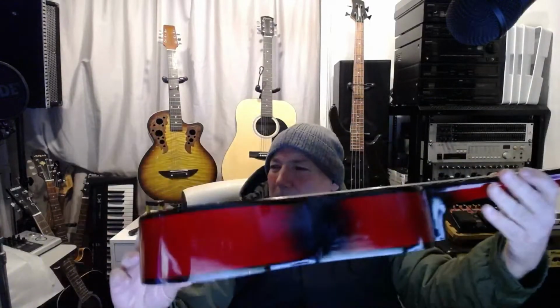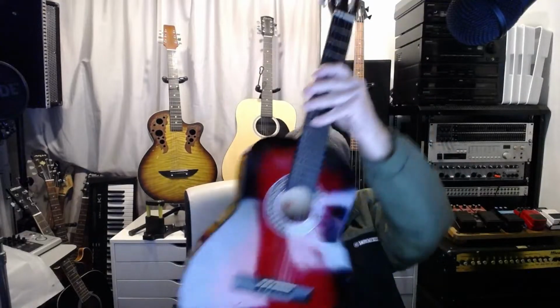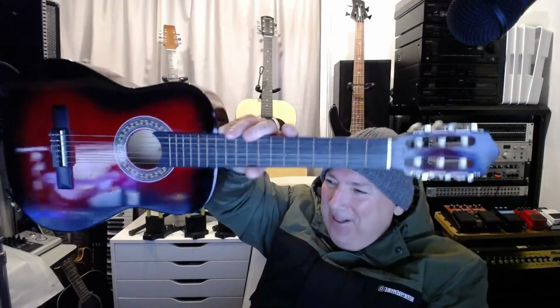What on earth is this? What we got here? It looks big on there. It's tiny. There, it looks like I've got a massive guitar. Look at that. It looks like a massive guitar, but yeah, it's tiny.